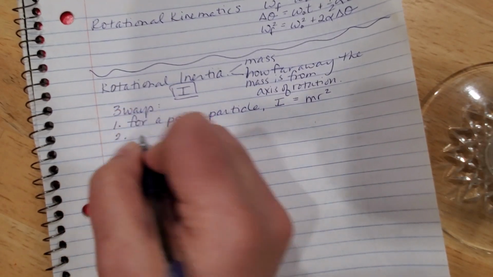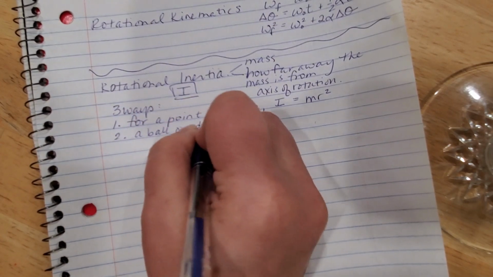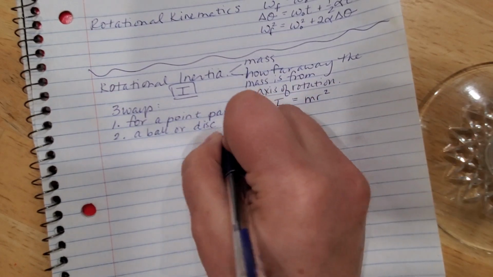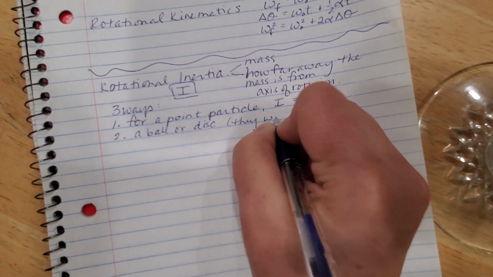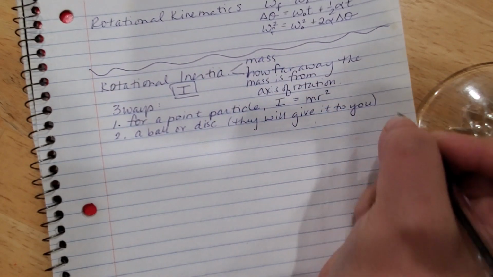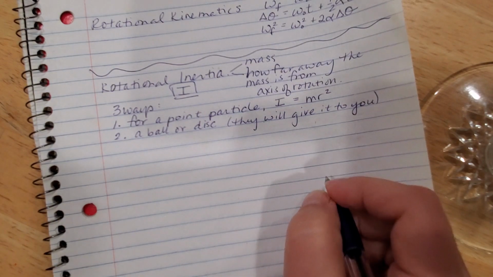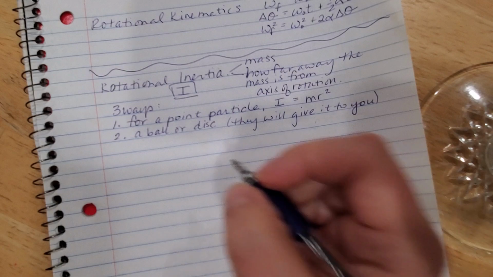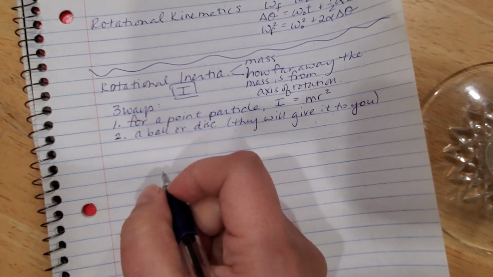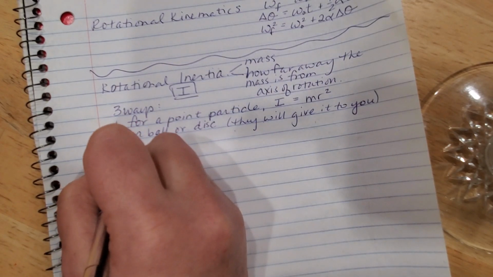The second way is like a ball or a disc or a rod or a sphere or anything like that. They'll give it to you. But I bet you already memorized a couple. And if you're looking for something to help you that's doable, go ahead and memorize a couple of those. But they are supposed to give that to you. Or you can always derive it from the geometry in the back.